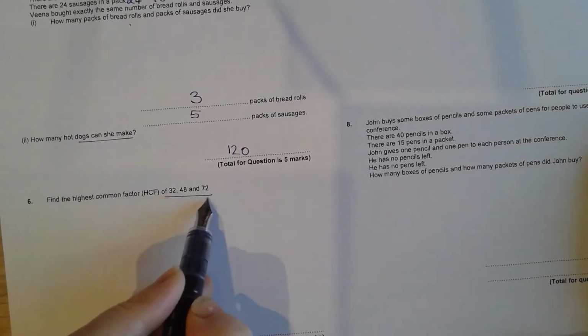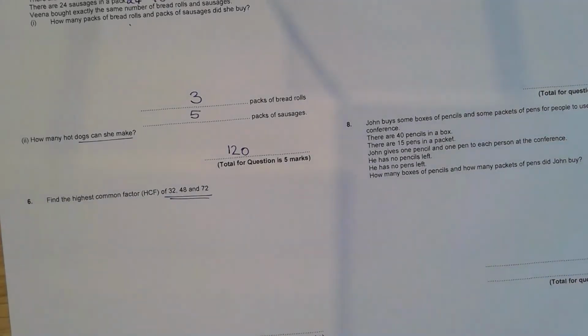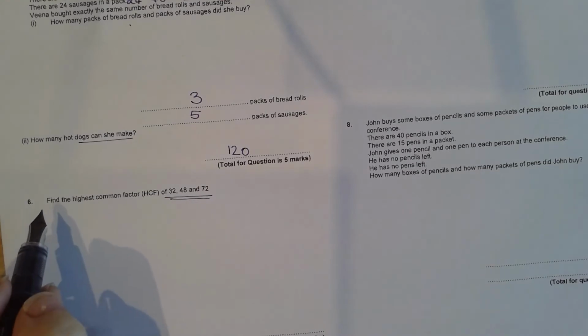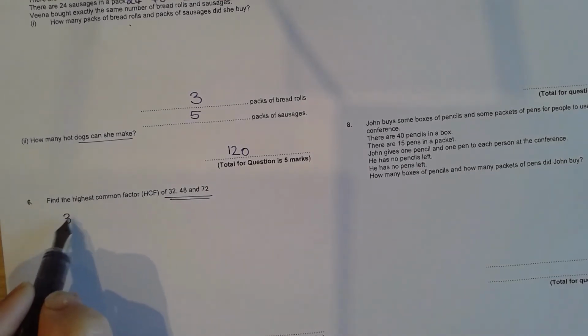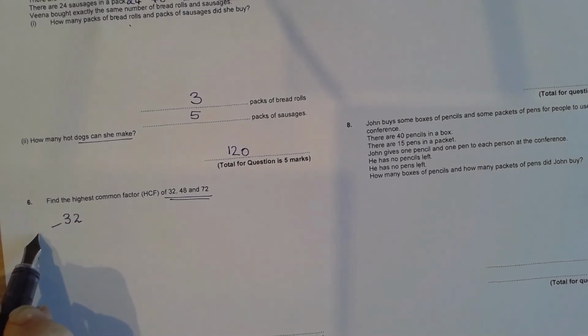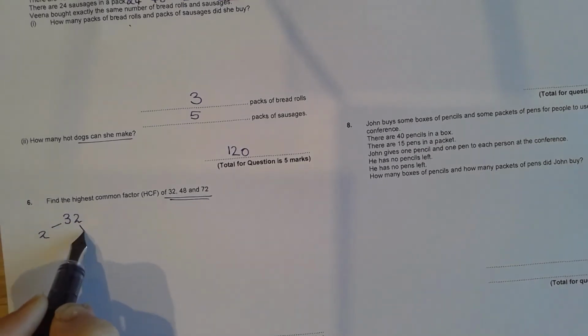Find the highest common factor of these 3 numbers. Now, on these 3 numbers, it's much easier if we do the factor trees. So we're going to start with 32, and we're going to divide by 2 until I can't divide anymore.